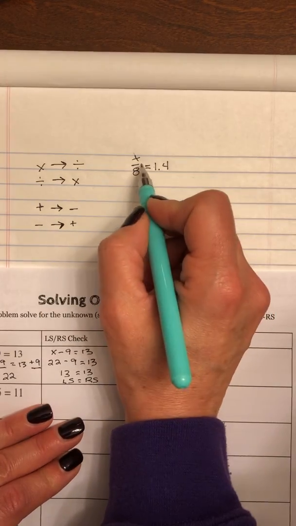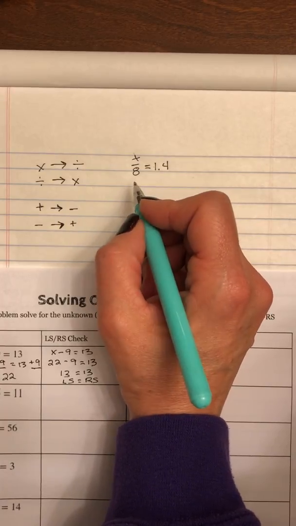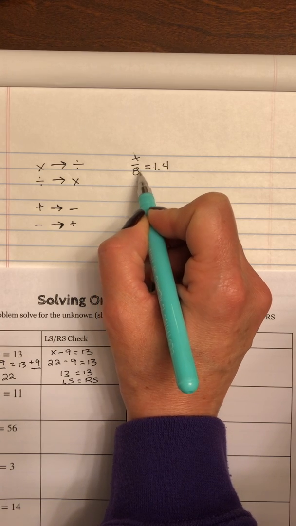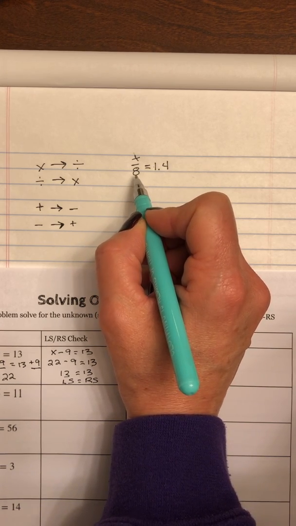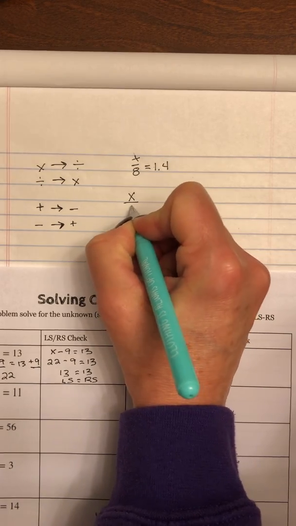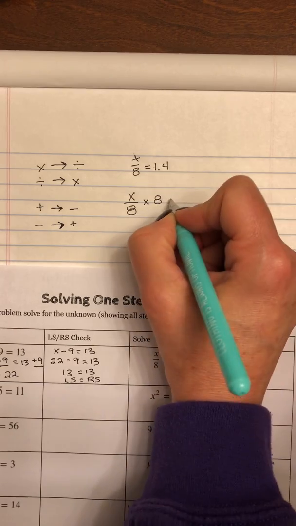So let's give this a try. If we know that we're dividing here, I know that the inverse operation of division is multiplication. So I know that because this number is in the denominator, we're going to have to multiply by 8. So maybe, as I'm solving along, my equation might look a little something like this.